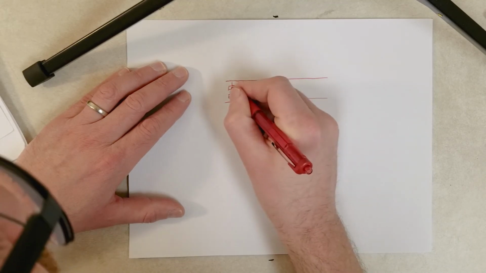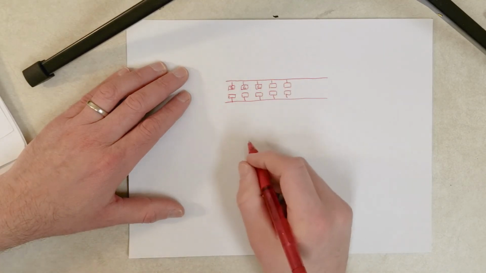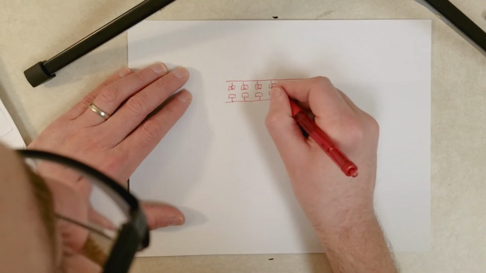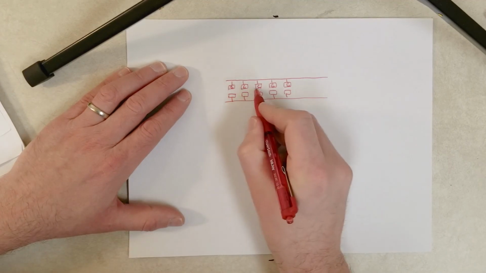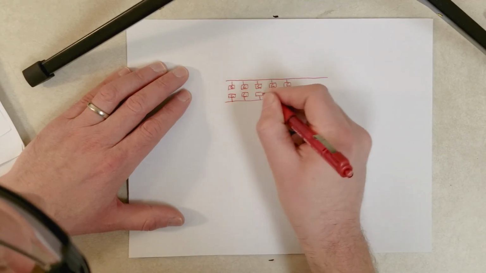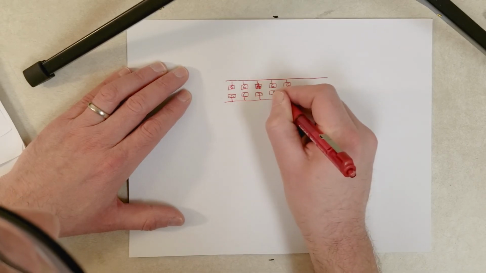I'm going to make these 2 Gs. I hope you can see this in the video. I'm writing kind of small. So 2 Gs, a C, 2 Gs. And let's go 2 Cs. You know what? Let's make this a T, and 2 Cs.